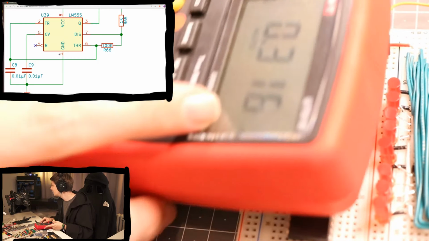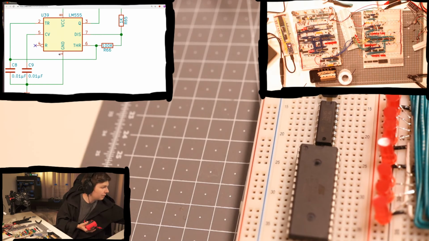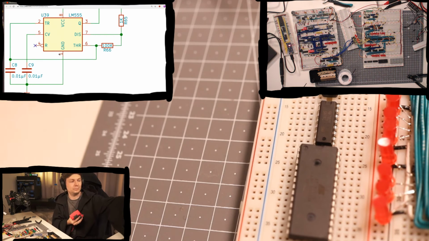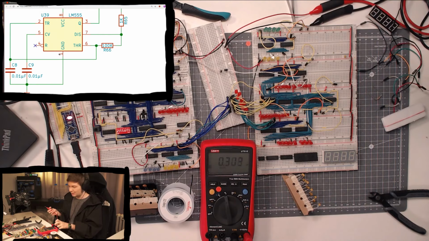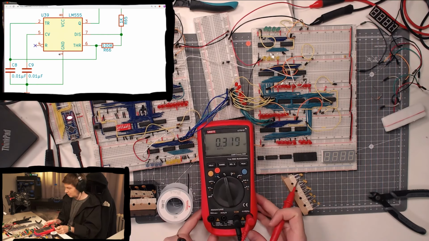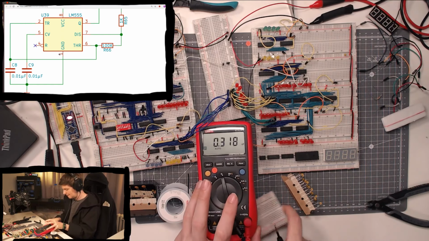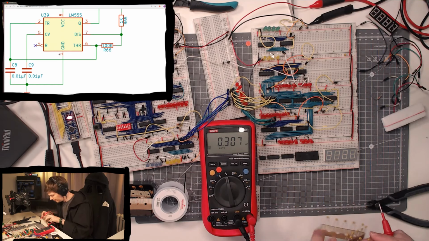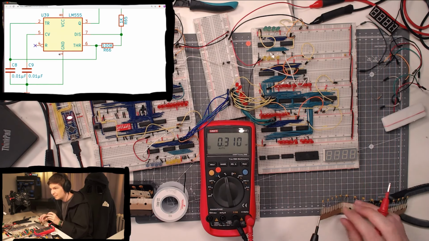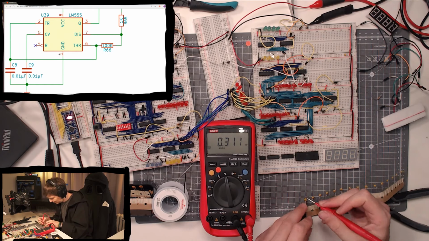Okay. So the display is on... Look here.